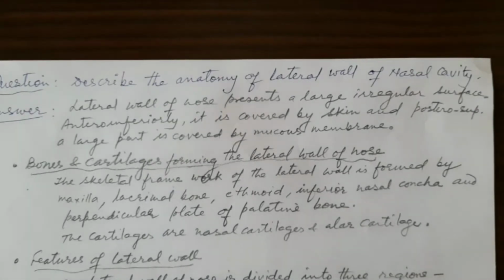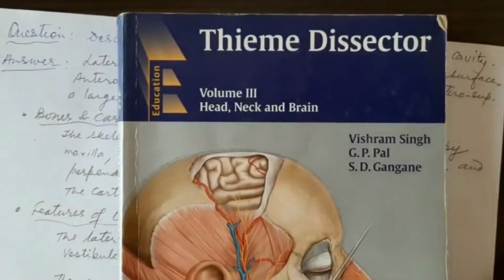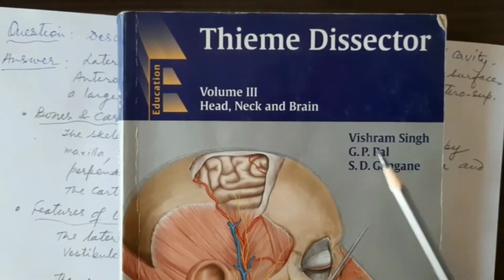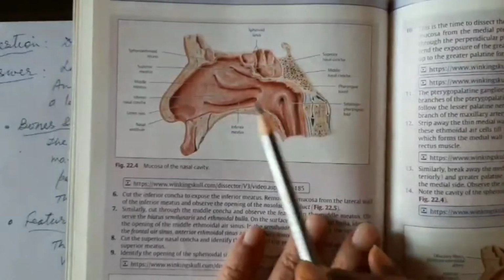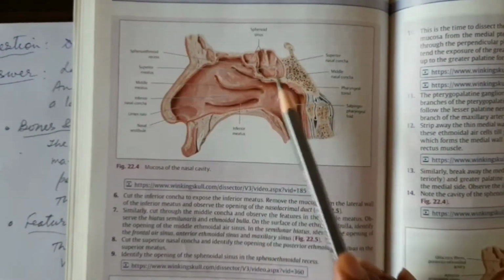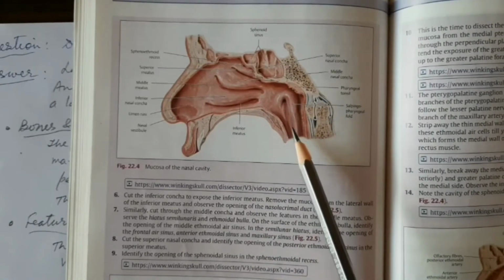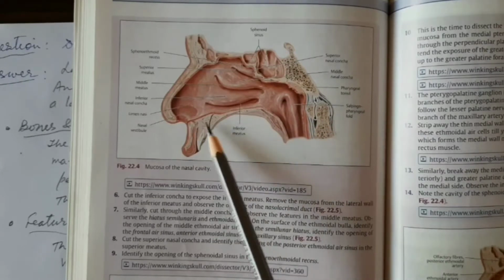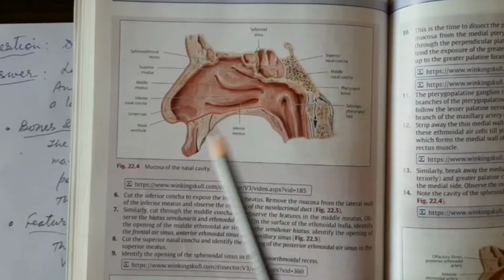Let me show this diagram of the lateral wall of the nose from this book, called the Thieme Dissector, volume 3, which is authored by me, and I am thankful to Thieme for using this diagram of the lateral wall of the nose. The whole thing is the lateral wall of the nose. This is the frontal air sinus, the sphenoidal air sinus is here, this is the opening of the auditory tube, this is the salpingopharyngeal fold, and this is the hard palate. This whole area is the lateral wall of the nose.